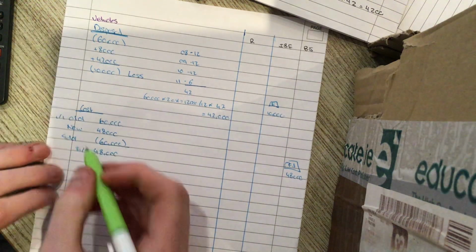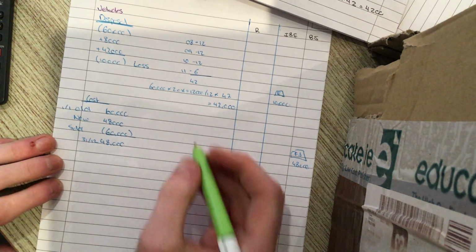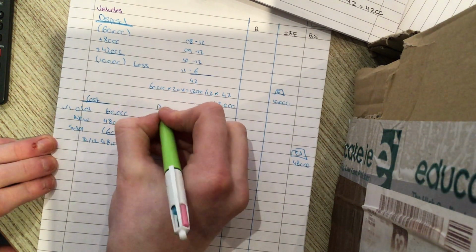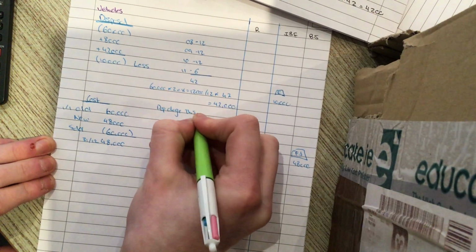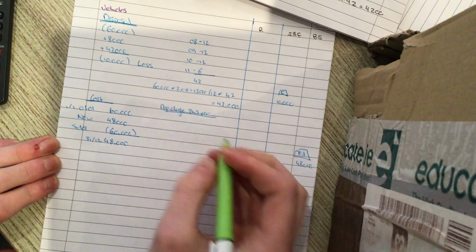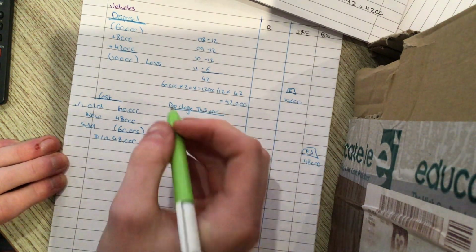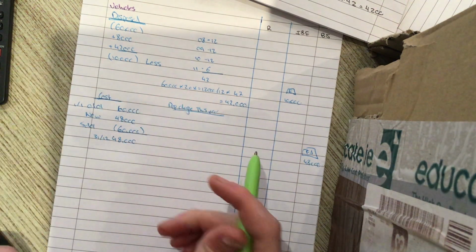Okay? So that's my cost, that's my disposal. All right? So I'll do the depreciation charge this year. Now it's split, right? Why? Because I've no existing vans. I've technically only 2 vehicles, okay?